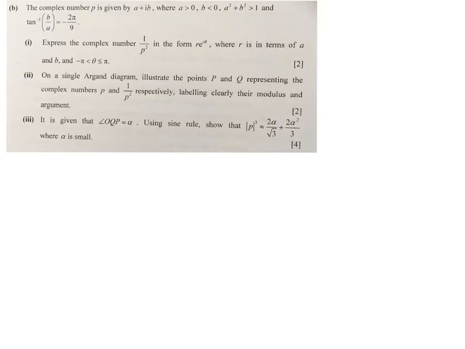So before we express this number in the exponential form, let's look at what we have. So what is p? p is equal to a plus ib, where a is the real part, which is a positive value. b represents the imaginary part, which is of negative value. So what does it imply? It implies that this p lies in the 4th quadrant.